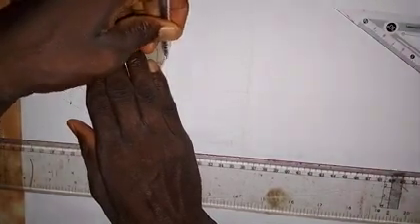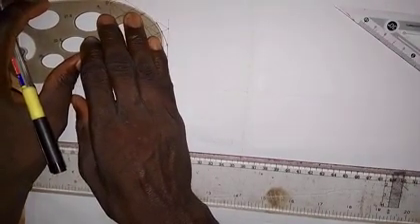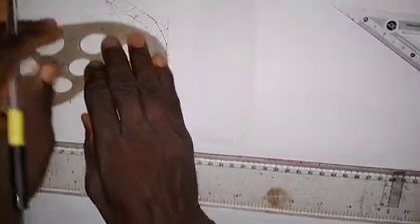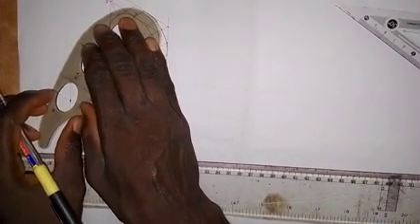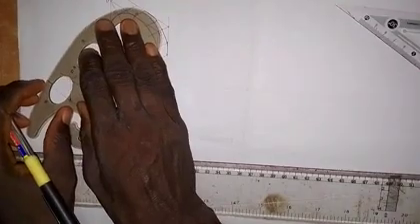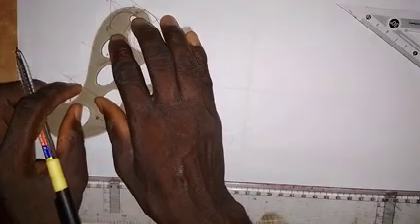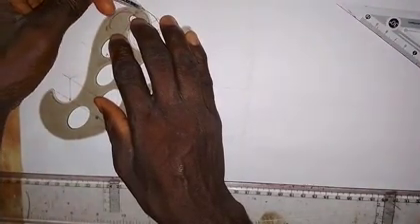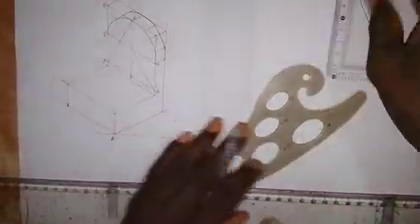Alright, so I can go with this. Okay, so this part, I'll connect these together. Okay, so for this one, I need to make sure the curve comes out very well. So I need to use, okay, so that is what we have there.